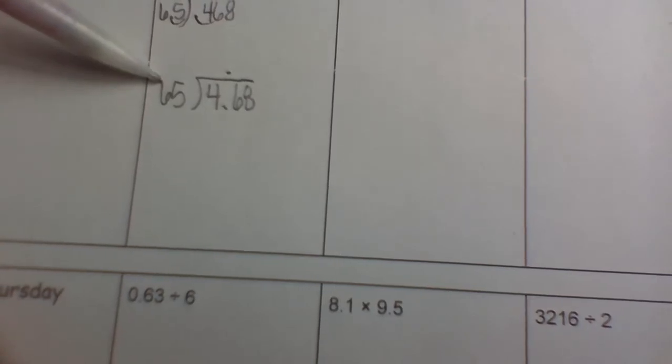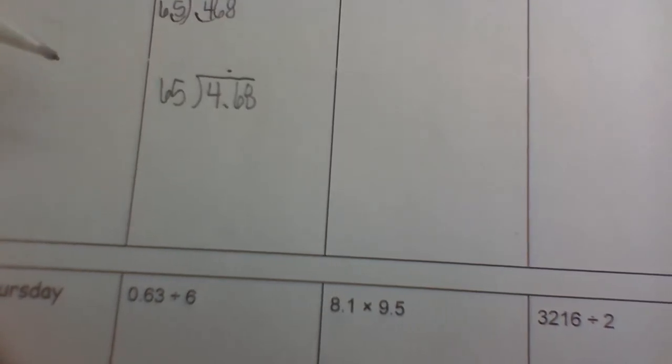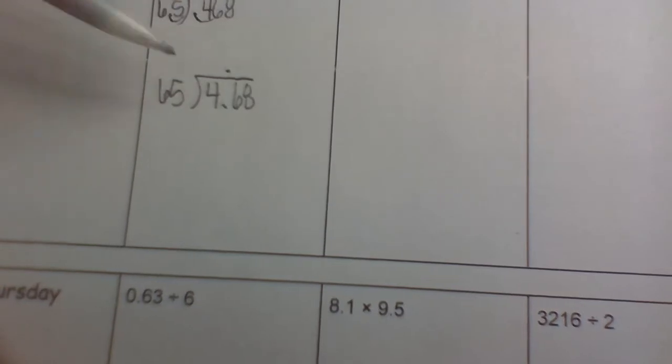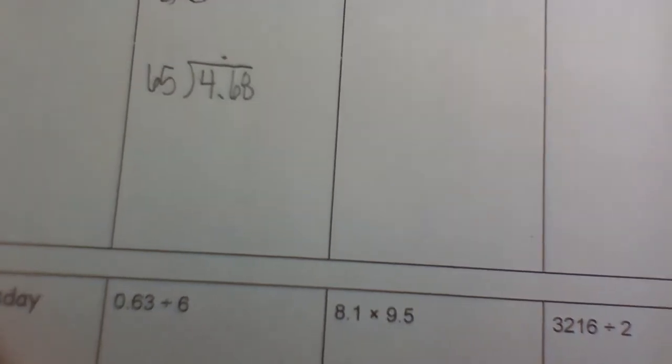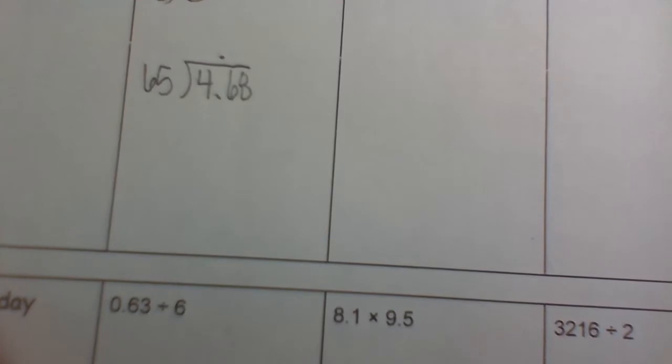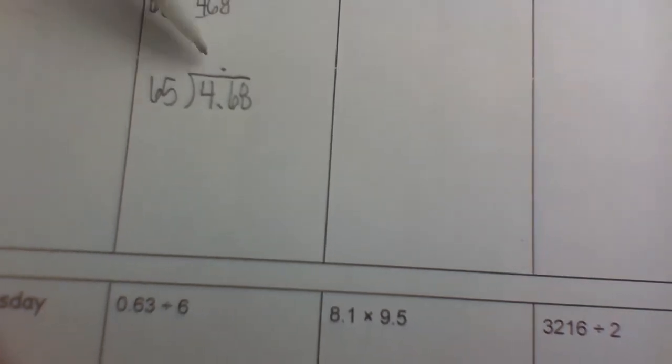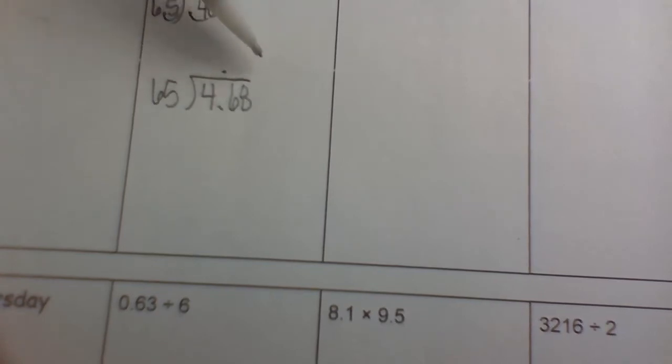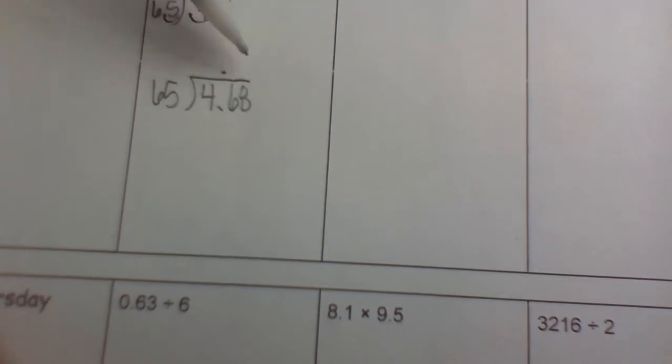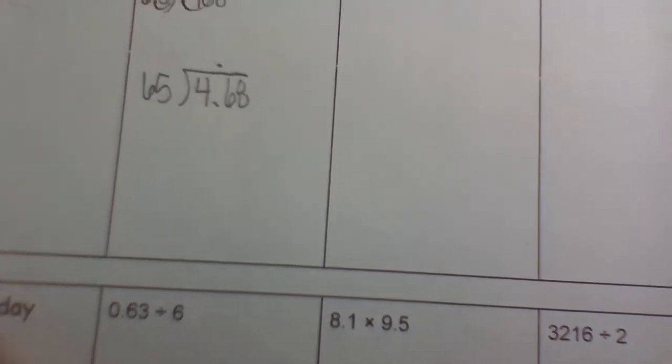Let's think about that. Would I have a whole number? I have $4 and I'm creating groups of 65. Can I do that? Hopefully you said no. So you know, based on this decimal up here, that we're going to have a decimal. So we have less than 1. Let's think about that now.